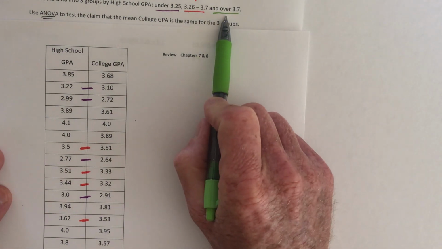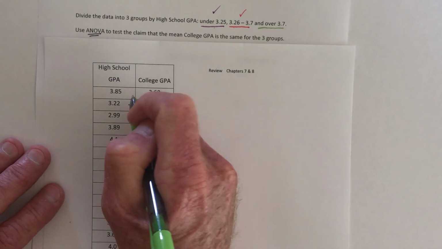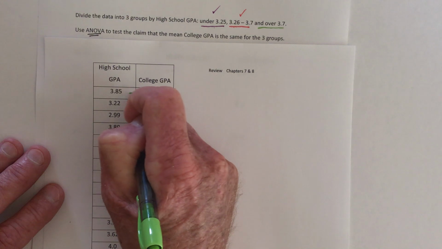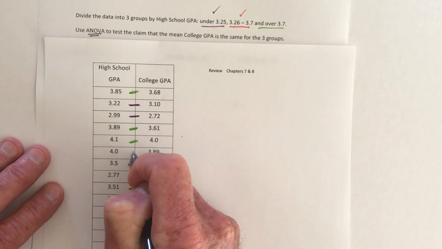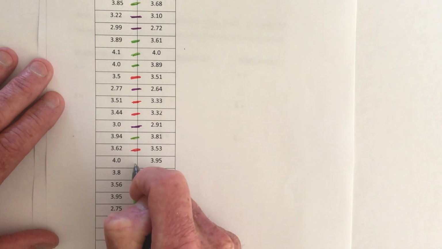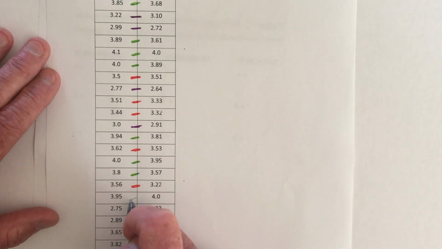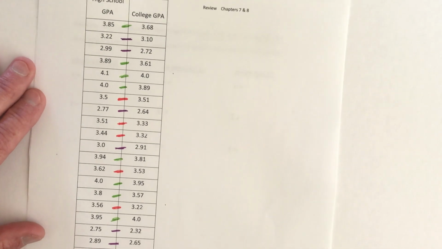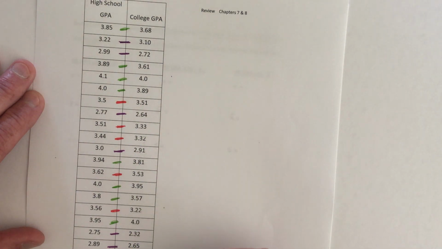Now for the green people. So this is for the overachievers that got over a 3.7. So they're going to be green. Their high school GPA is over 3.7 and over 3.7, and the show off with the 4.1, and over 3.7, over 3.7, over 3.7, and then this one, and this one. There we go. Now, if you look down the list, everybody has been assigned a color, so nobody got left out. All right.